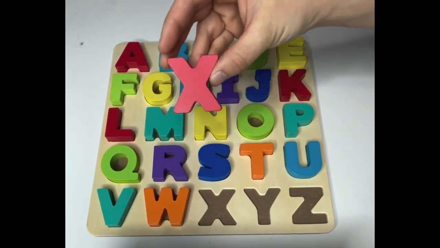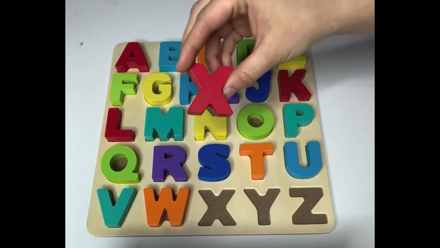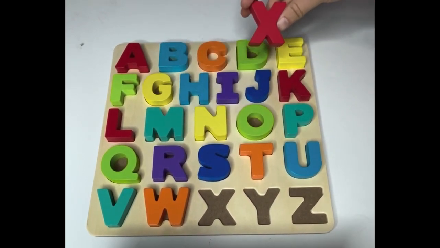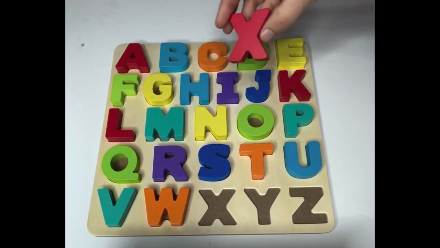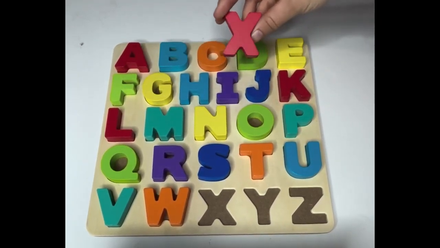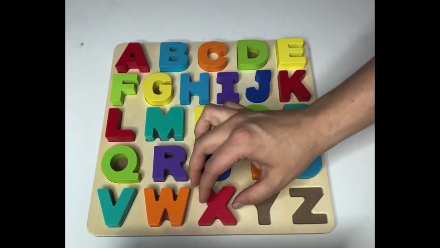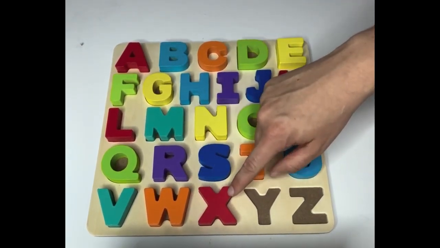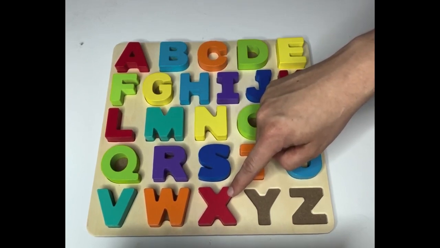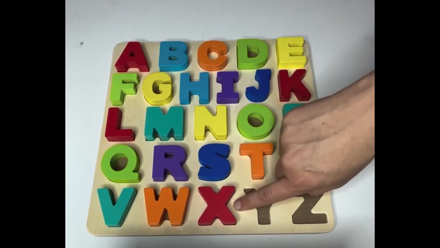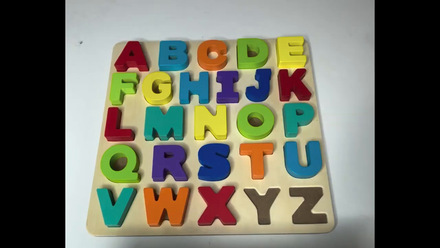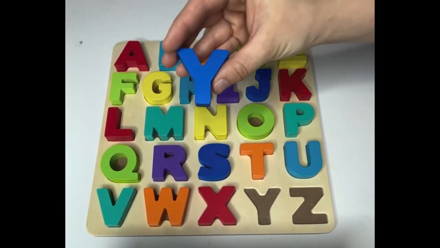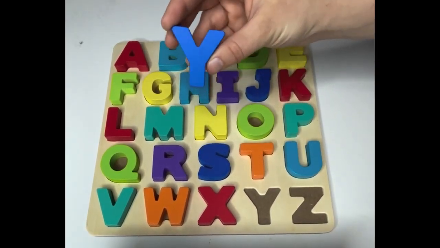Next we have letter X, and X is red, that's right. Like what other letters? A, K, and L. They're all the same color and they're red. X can go "ks" in a word, or sometimes it also goes "z." Those are the sounds that X can make. Letter X. X like an X-ray.